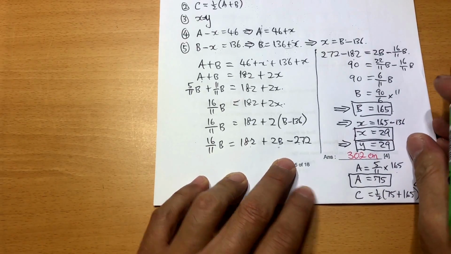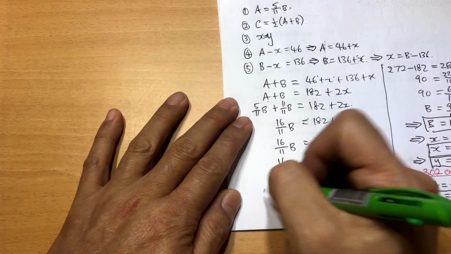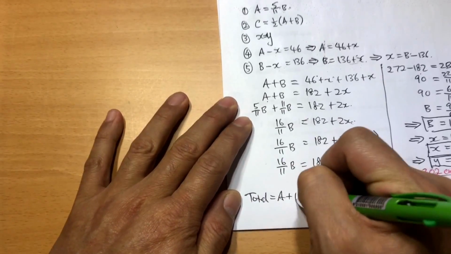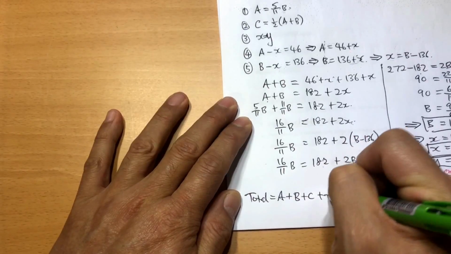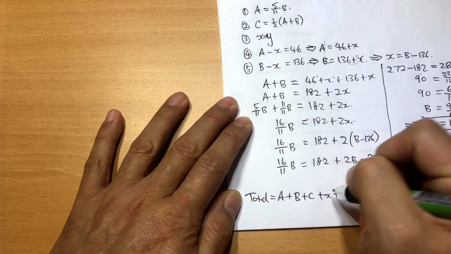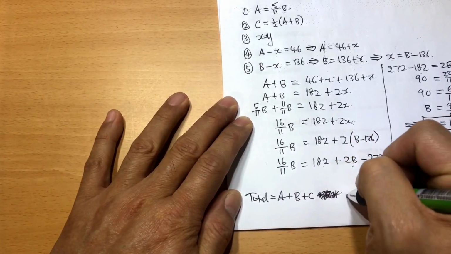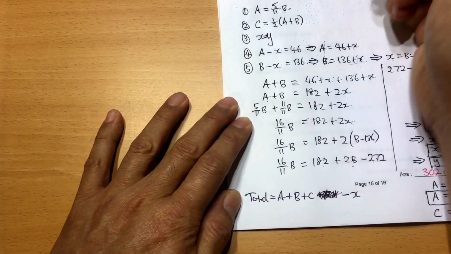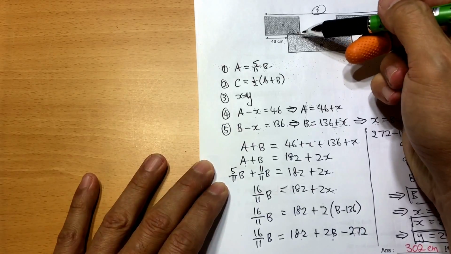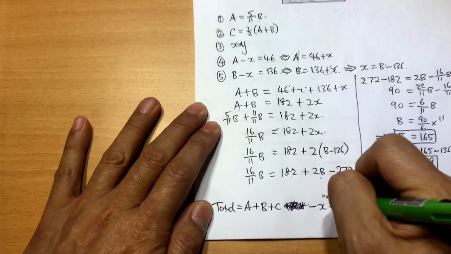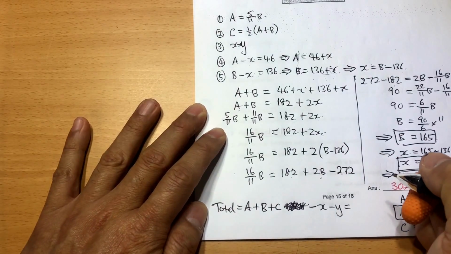So what's the total length of the figure? Total length is A plus B plus C plus X, minus X, minus X, because there is an overlap. All right? So minus X and minus Y. Minus X and minus Y. So what does that equal to?